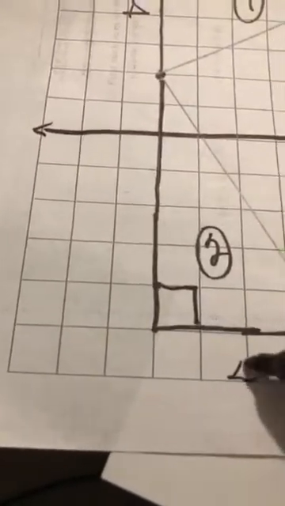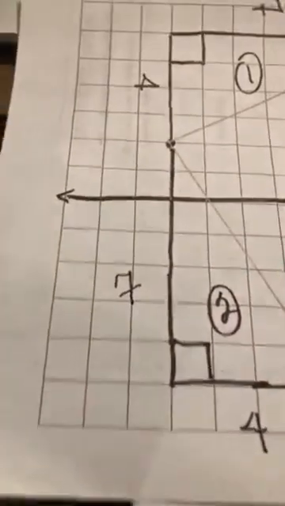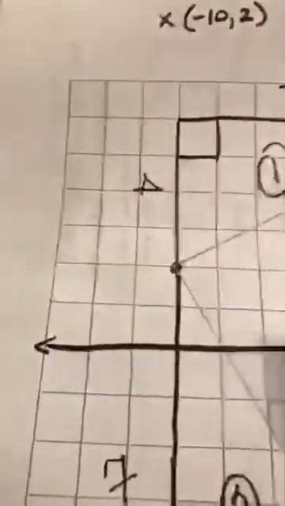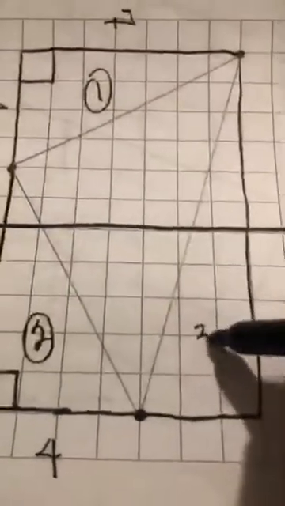So again, this base is 4. This height is 1, 2, 3, 4, 5, 6, 7. Looks familiar, huh? A base of 4 and 7. So I'm going to use that same answer, right? Why show the work again? Now I have 2 that were the same. They had the same base and the same height. Could I be so lucky on number 3?